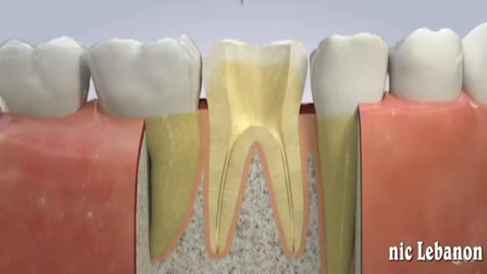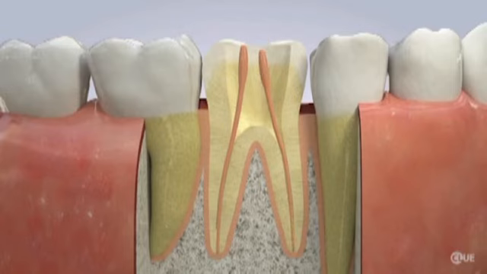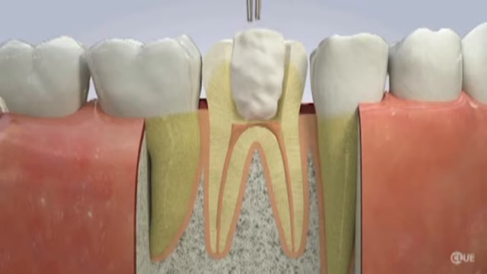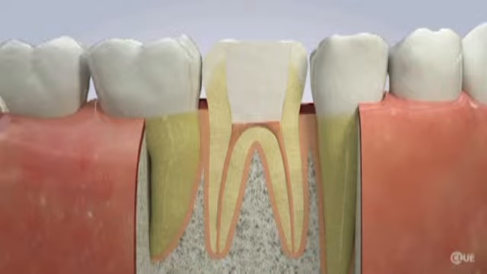Once the pulp chamber and root canals are cleaned, the next step is to fill the tooth. This may be done at the same time as the root canal, or may be postponed until the next visit depending on the dentist's judgment and the amount of infection. When a root canal is filled, it is typically done by placing a material with a sealer in the canals and a temporary filling placed on the tooth.